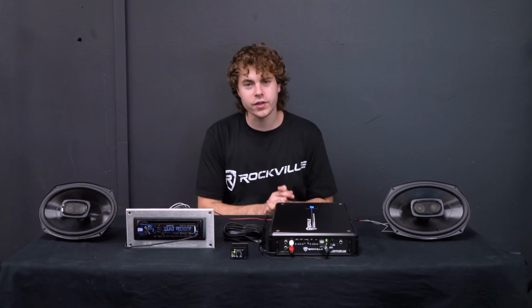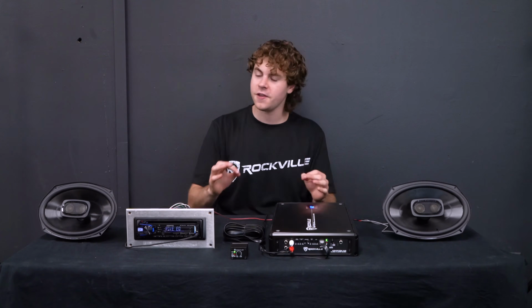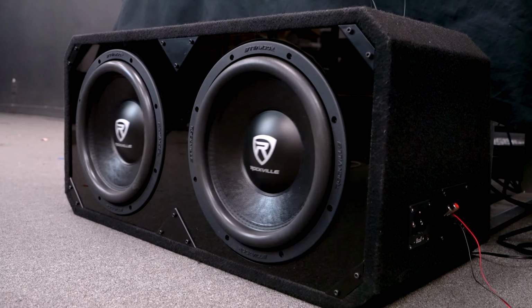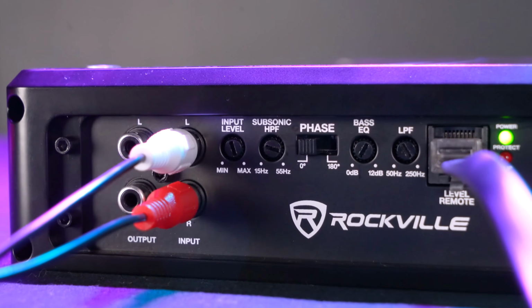Now for a more accurate setup, we're going to want to know the specific frequency ranges of the full range speakers and the subwoofers that we're using in our setup. We also need to know if our sub enclosure is vented or not. Now if our enclosure is vented, we actually want to set the subsonic filter first. There's actually a difference in setting the subsonic filter if the enclosure you're working with is sealed or vented.